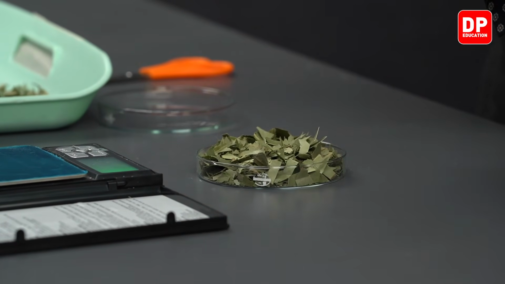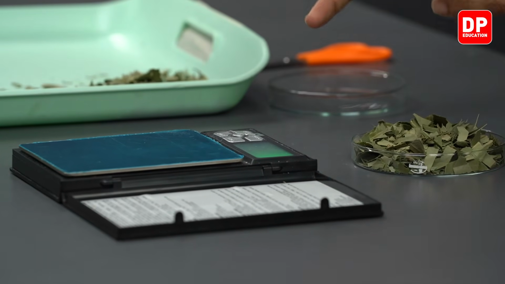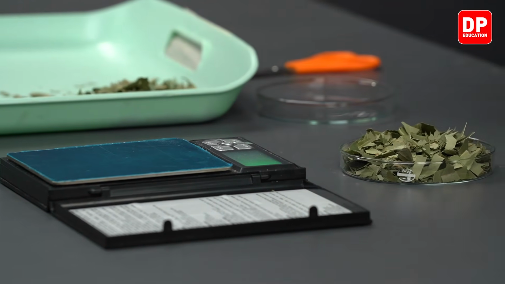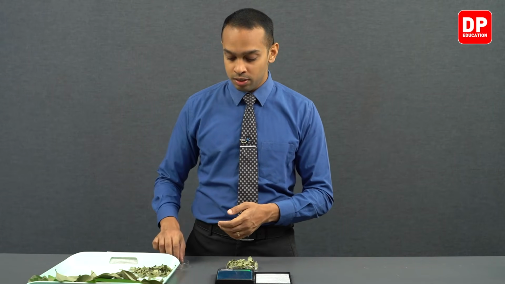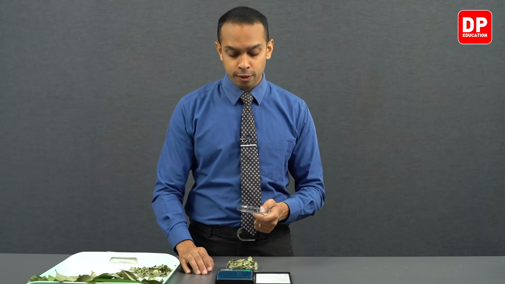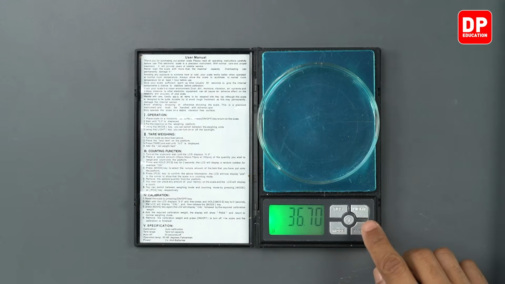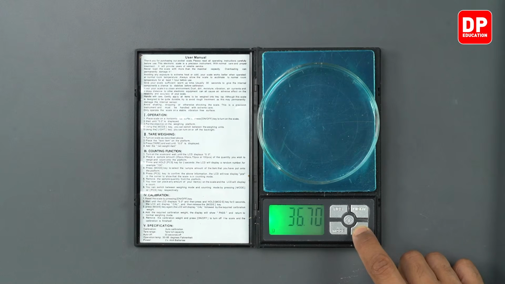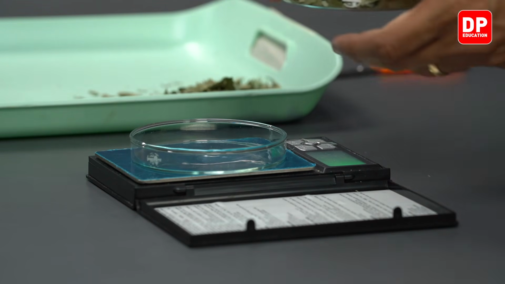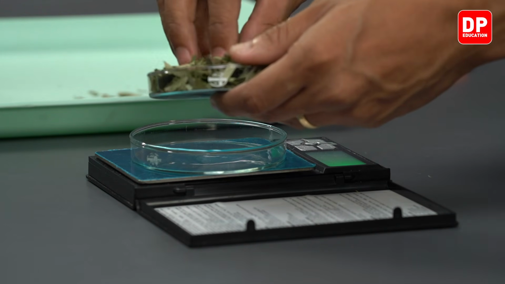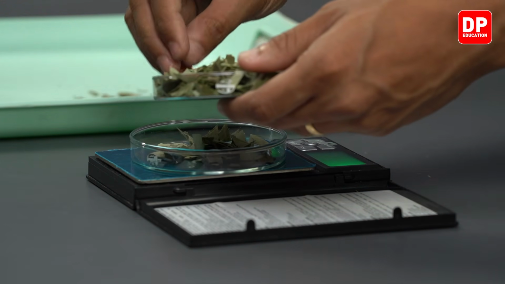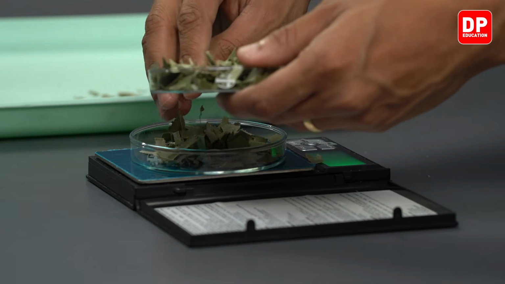And now we are going to measure 5 grams of these cut cinnamon leaves. So to measure the mass of these cut pieces of cinnamon leaves, we are going to be using a petri dish and a digital balance here. We will place the petri dish on the digital balance and use the tare function to get the reading to 0, and then we will carefully add these cut pieces of cinnamon leaves onto our petri dish.